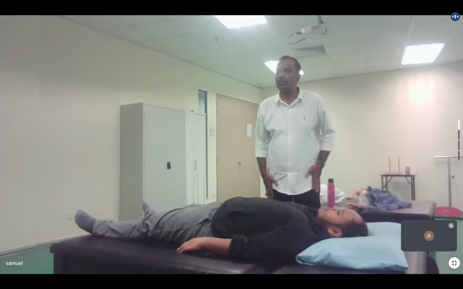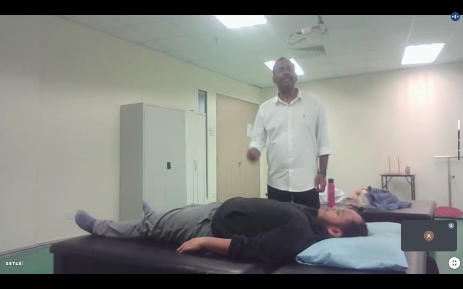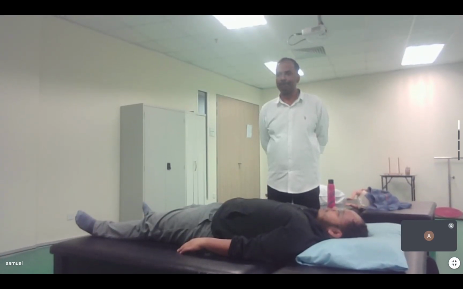The next state is what they call minimally conscious state. To call something a minimally conscious state, there should be 4 things. One is yes or no responses.